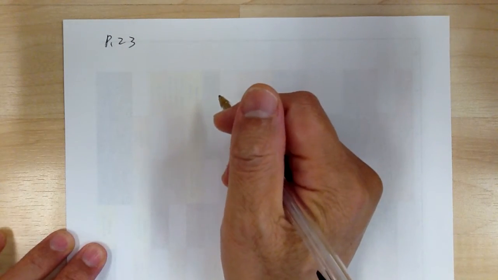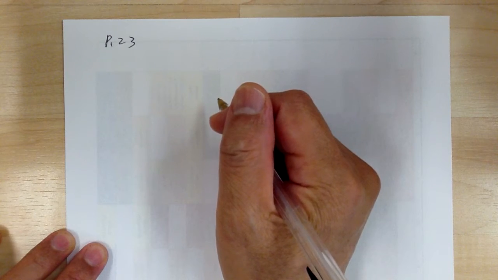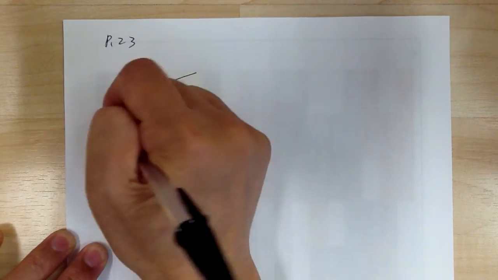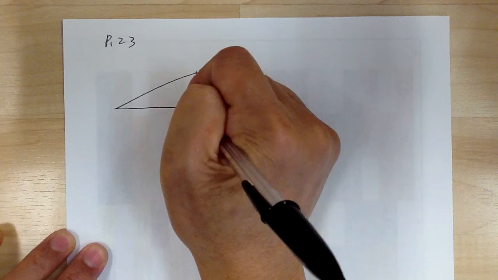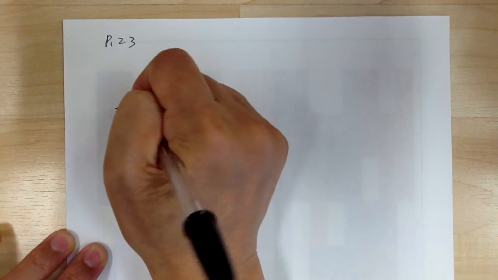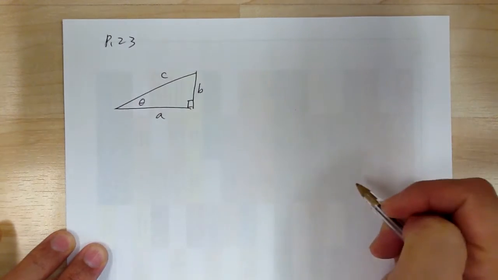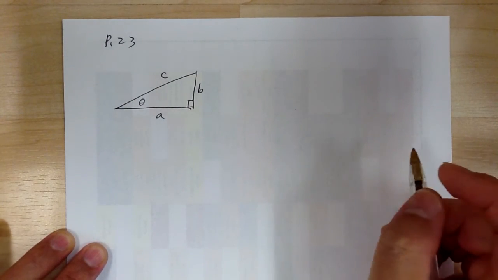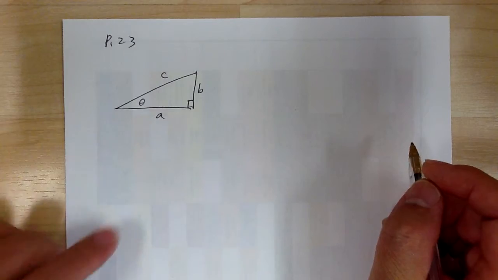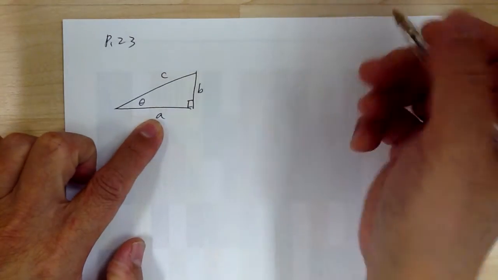Page 23 talks about trigonometric ratios. You have a right triangle, and you have an angle right over here, and you have A, B, and C. There are different ratios possible. There are 6 possible, right?